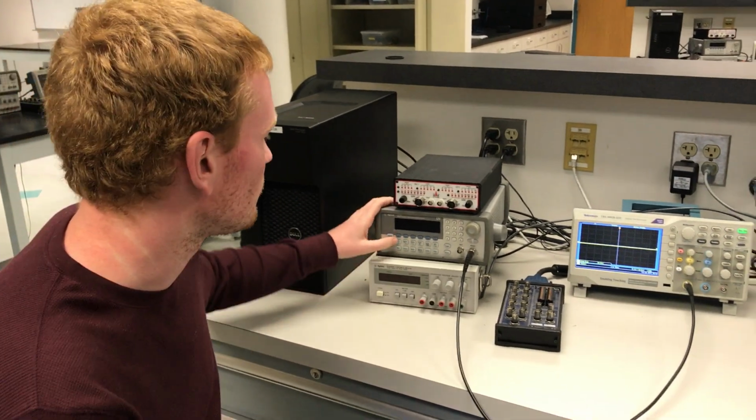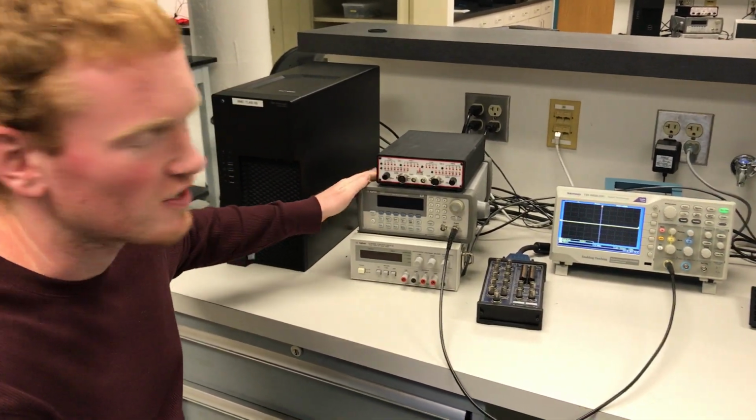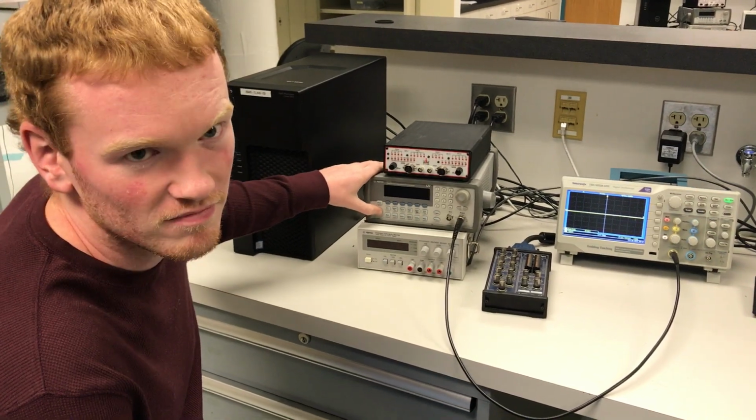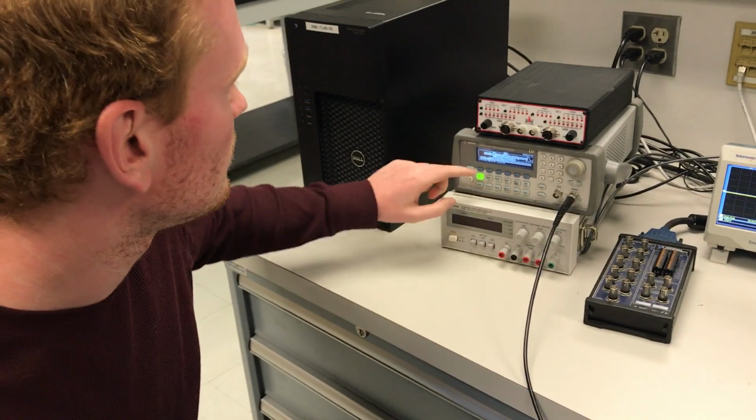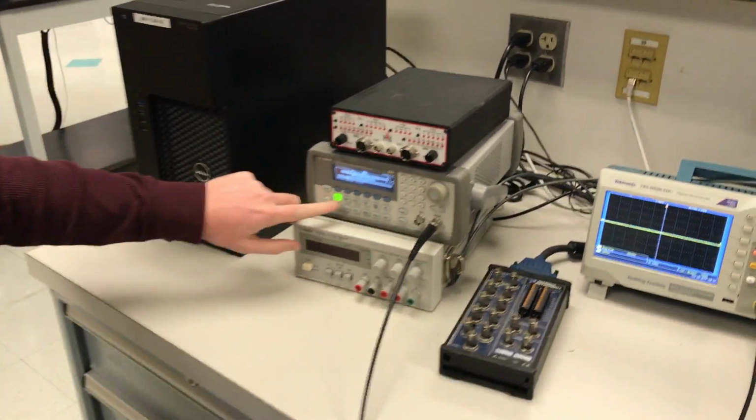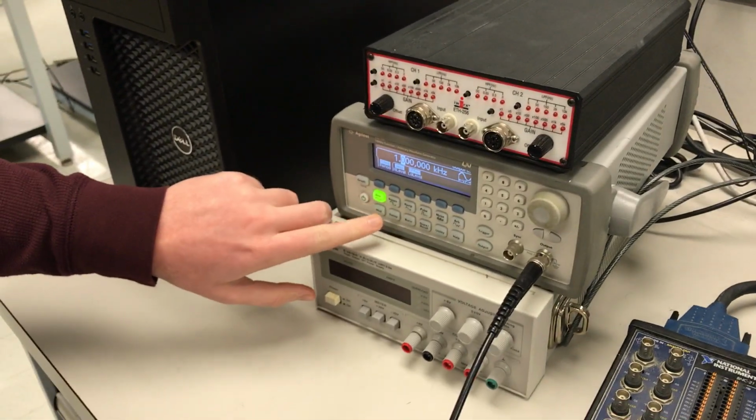Okay, so this is just a general overview of how to use the function generator here. So, first step, turn it on. Then once it's on, you can pick what signal you're outputting here. So we'll start with just a sine wave.